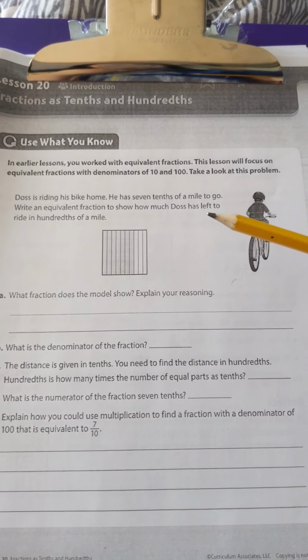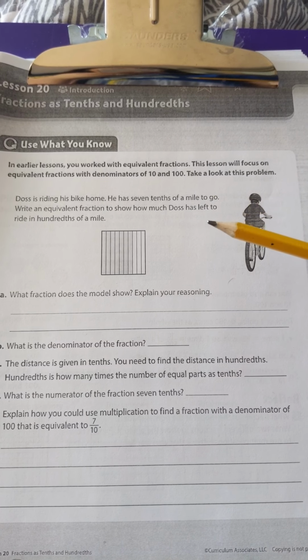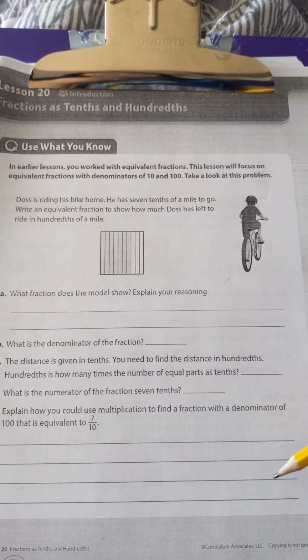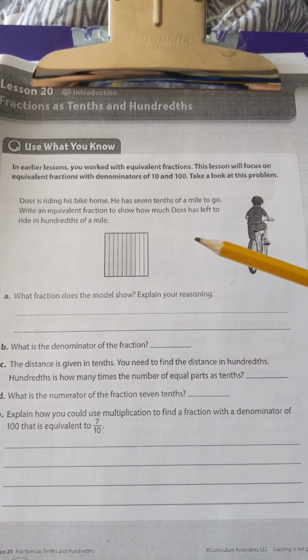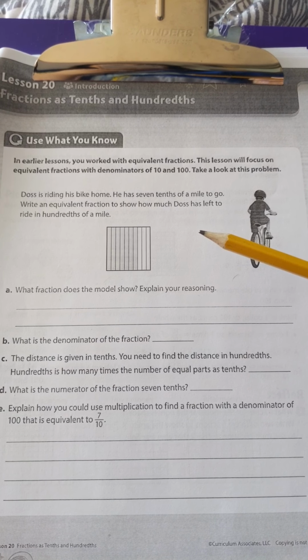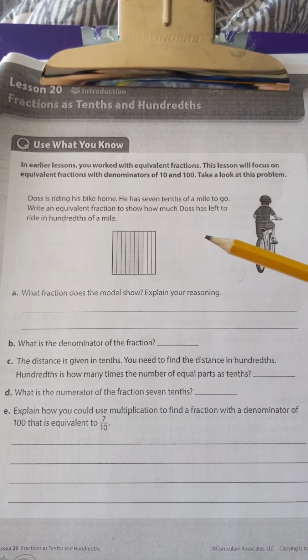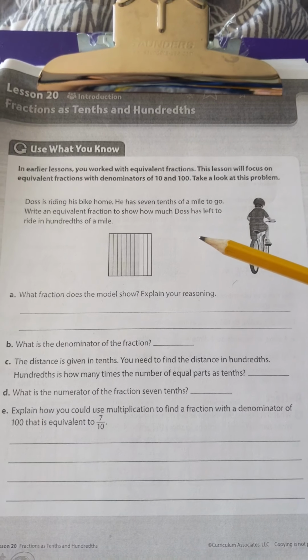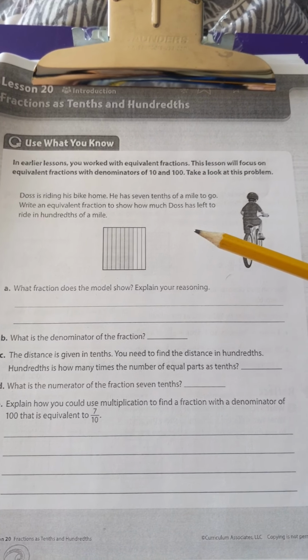In earlier lessons, you worked with equivalent fractions. This lesson will focus on equivalent fractions with denominators of 10 and 100. Easy peasy. Let's take a look at this problem. Doss is riding his bike home. He has 7/10 of a mile to go. Write an equivalent fraction to show how much Doss has left to ride in hundredths of a mile.